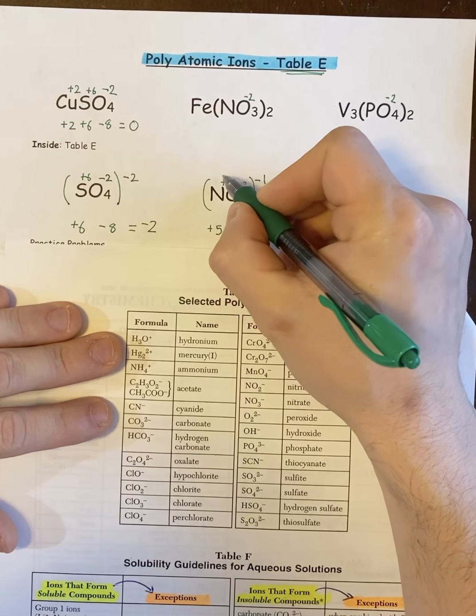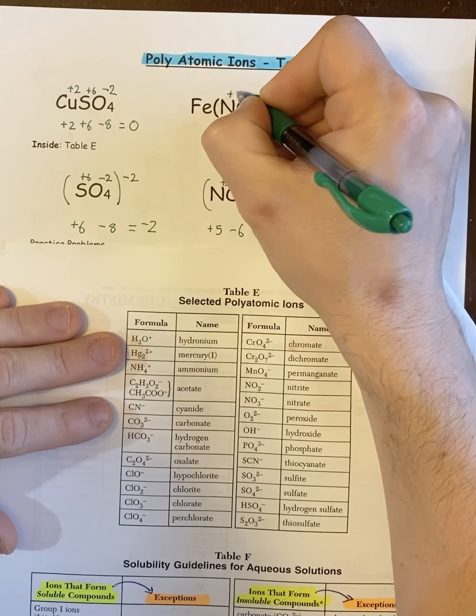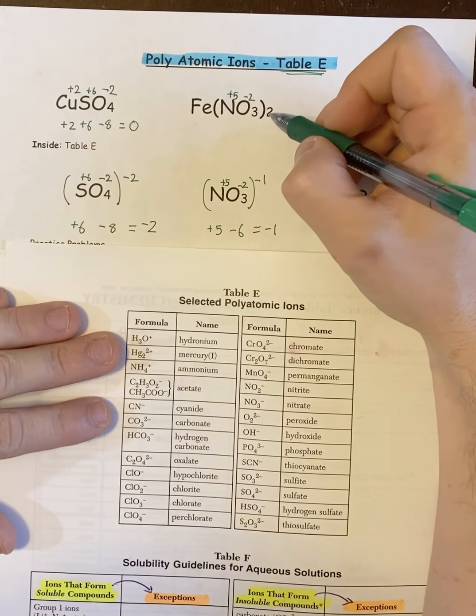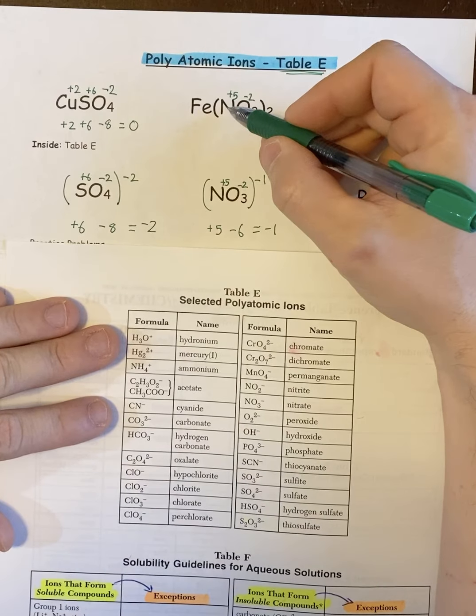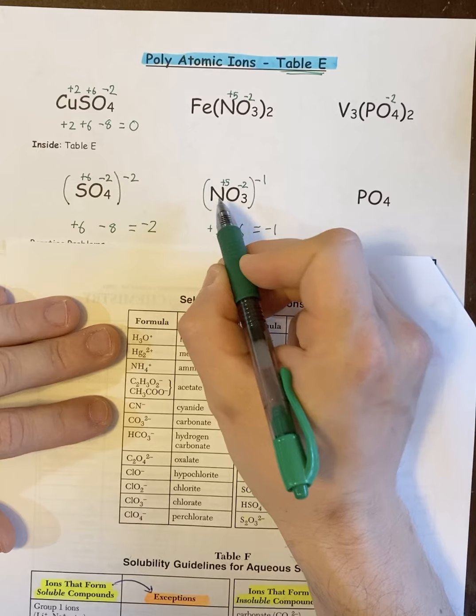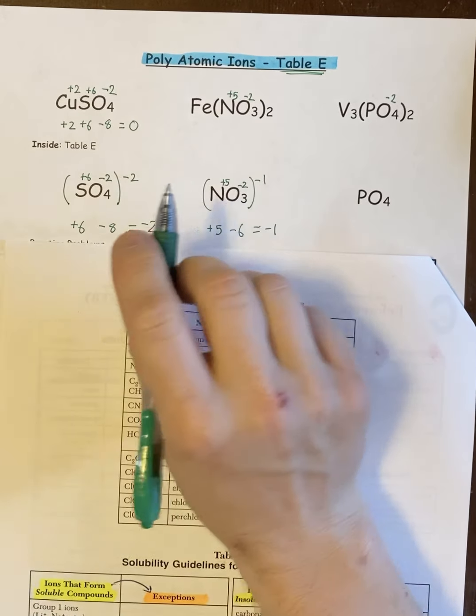Now, I'm going to take the +5 from N and put it in here. Do not worry about this 2 outside the parentheses. All this is telling me is that I have two NO3s, but each NO3 is still going to have these numbers. I'm just going to have double the amount of them. So watch how I do that. This is a little different.